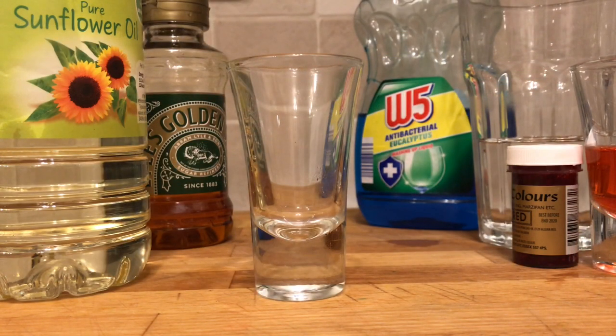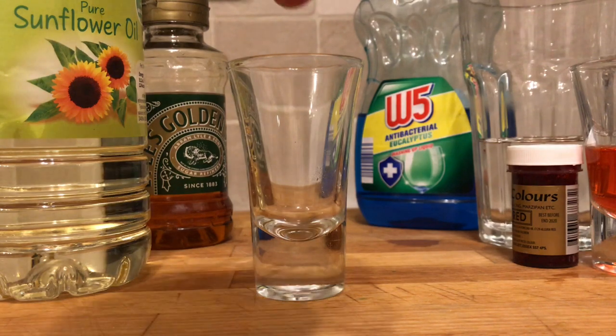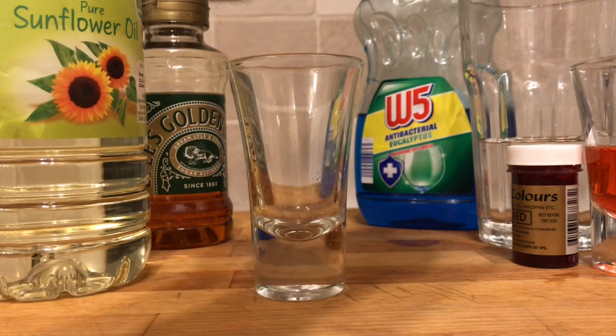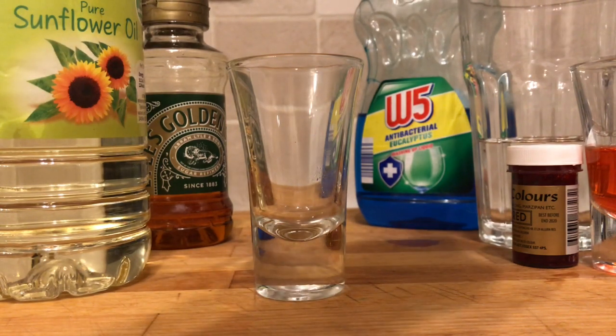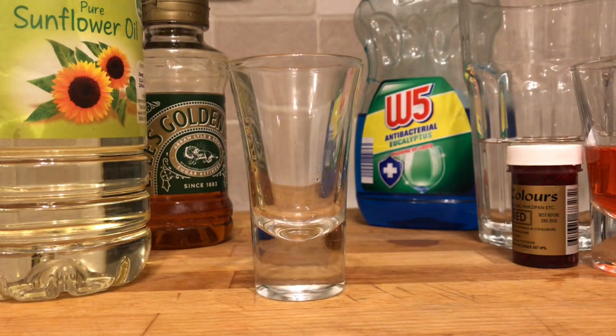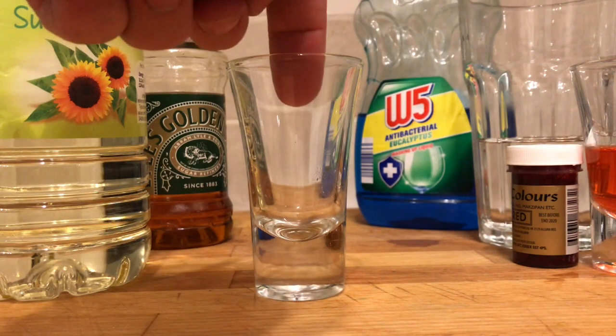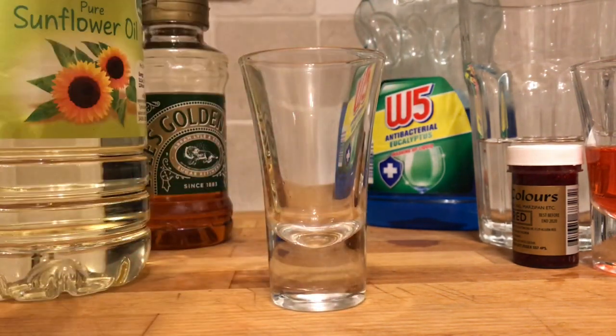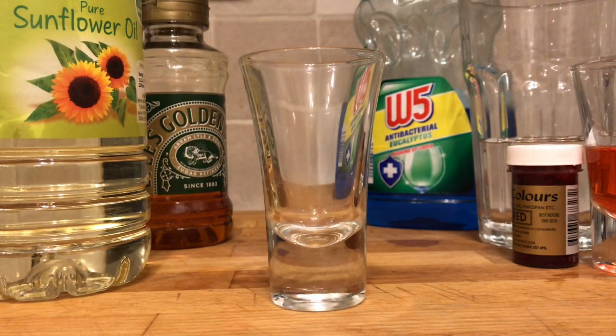So to do this next experiment, we've got the following pieces of equipment. We've got this little glass here, we've got some sunflower oil, we've also got some golden syrup, we've got some washing up liquid, and then we've got some water in this glass, but I've coloured some of it red using some of this food dye just so we can see it a little bit better. So let's find out how this is going to work. We're going to pour each of these liquids into this little glass. Now it doesn't matter that it's only a little glass, okay? It would have the same effect whether it was a big glass or a little glass. And obviously by using a little glass, we're not wasting as many of our kitchen ingredients.